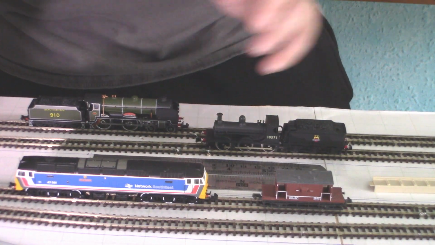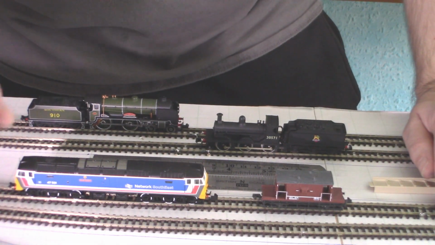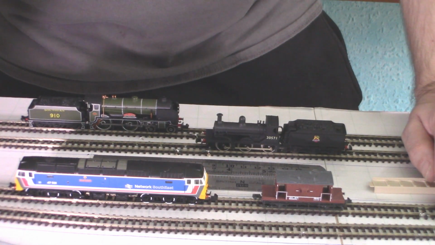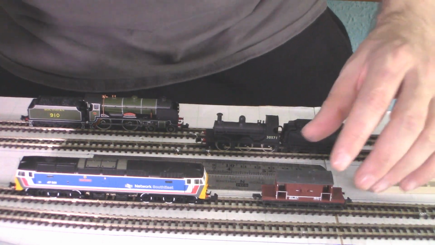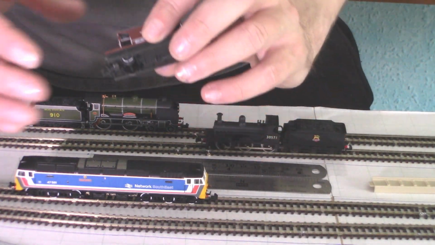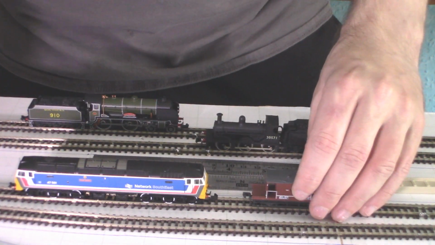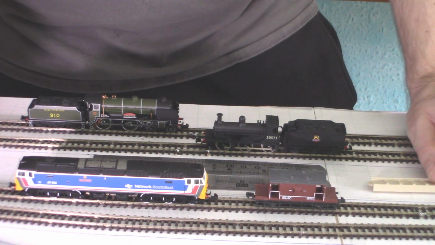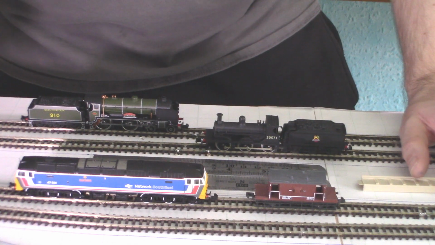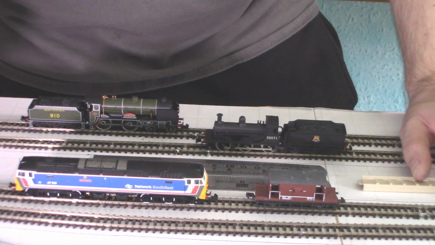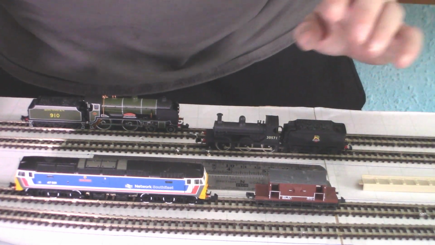We also have Peco, who produce a wide range of track, so all this track which you see here is all Peco track, and they also do rolling stock, like a very inexpensive brake van there, and also now and then they release locomotives as well. I think it's mostly the Peco Jubilee. I'm not entirely sure. Haven't got one yet. I do want to get one.